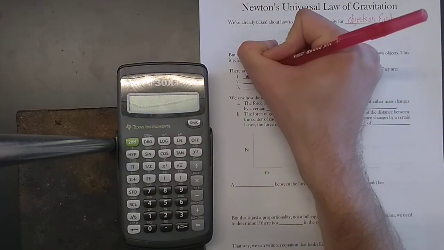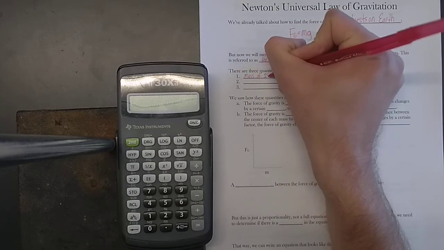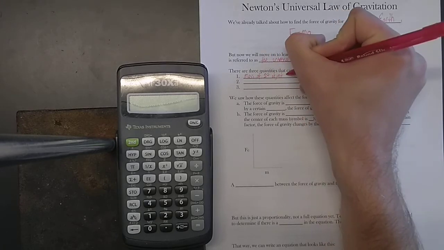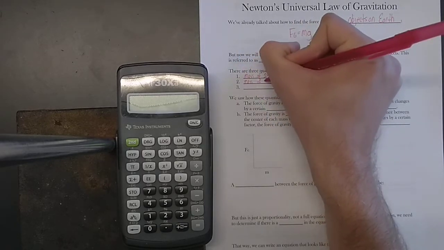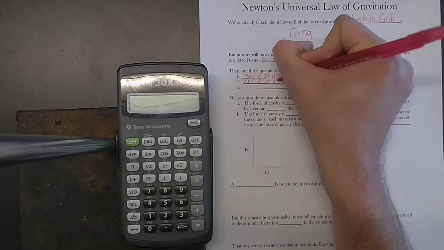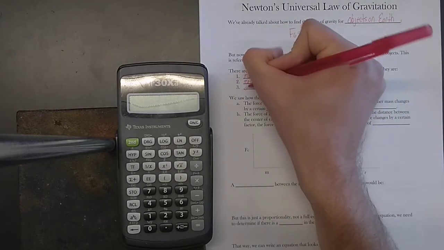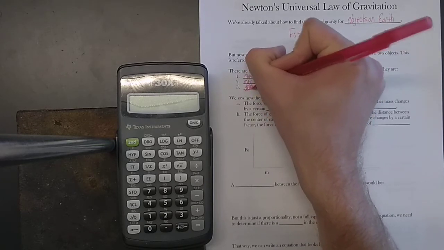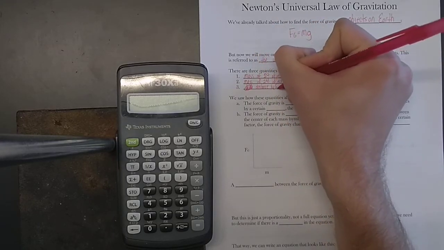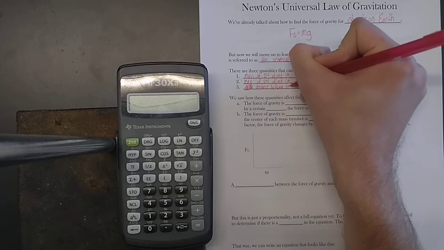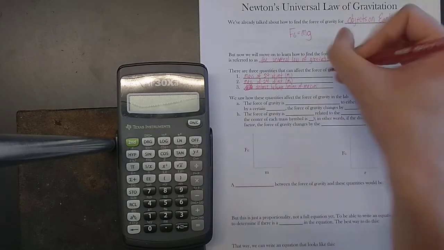Here they are. The first is the mass, well, I guess the first two are really the same thing. The mass of the first object, which we are going to call m1, and also the mass of the second object. Remember, forces are interactions between two objects, so we need two different objects here, not just one. And the last factor is the distance between the centers of these masses. And that gets the symbol R.